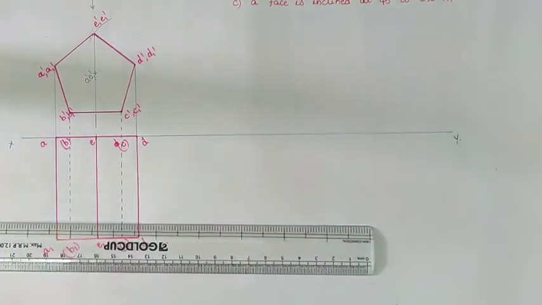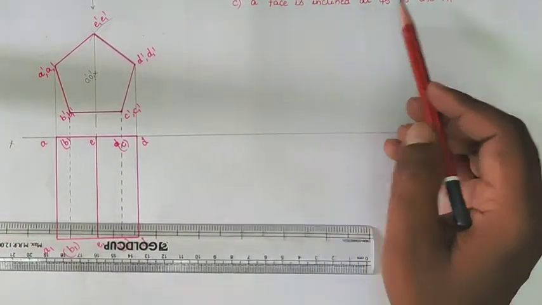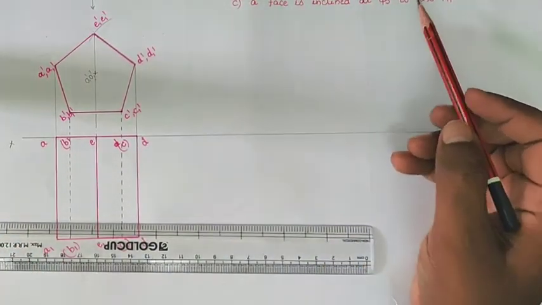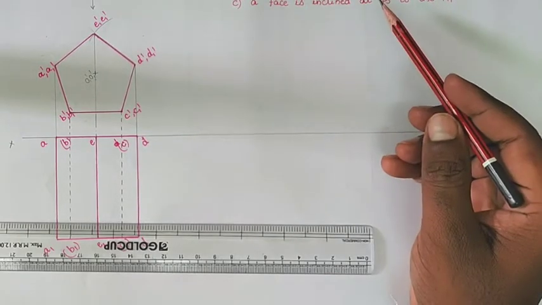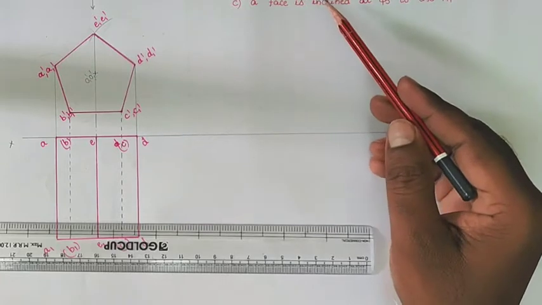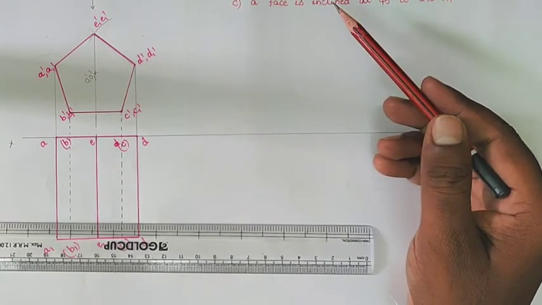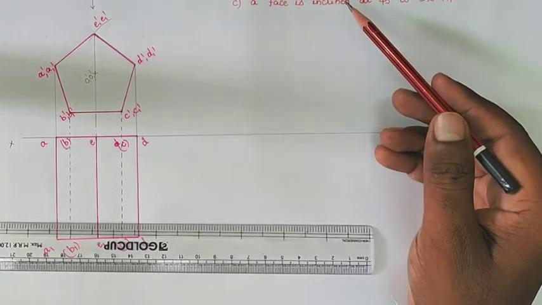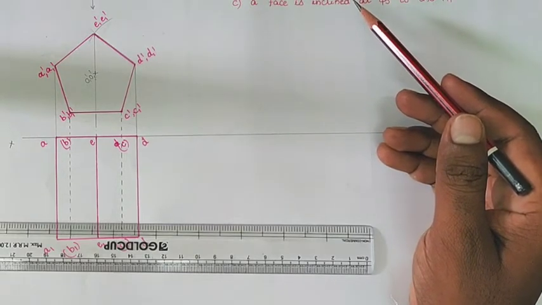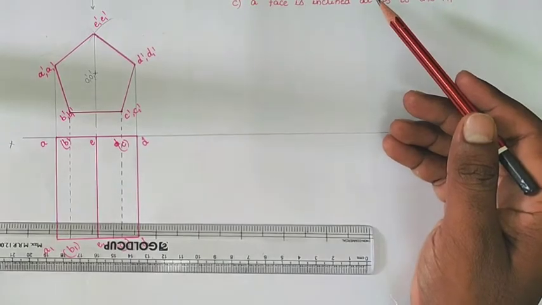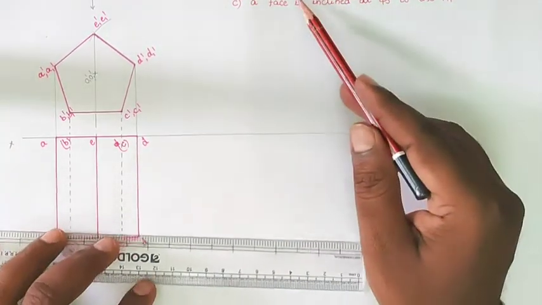Coming to the second problem, here a face is perpendicular to the HP, but the base is in the VP, as carried over from this problem also. When the base is in the VP, the assumption is the same. We assume the axis is perpendicular to the VP. When the axis is perpendicular to the VP, we draw the base of that view as the front view. So how will we draw the front view?